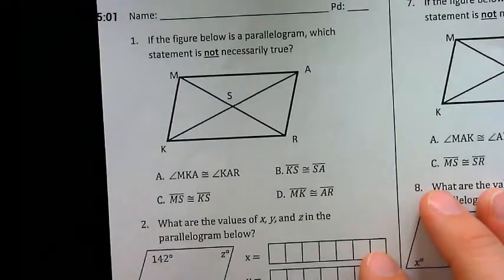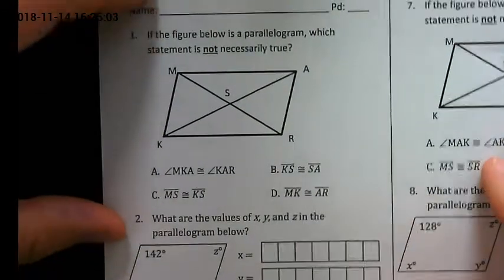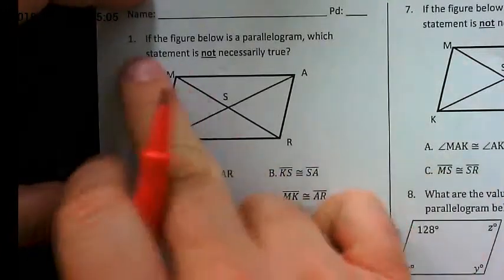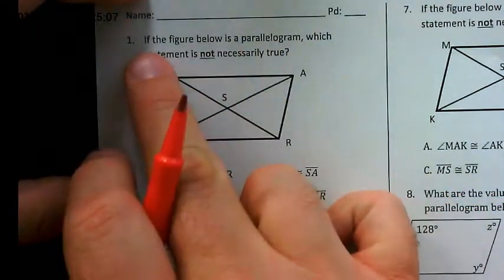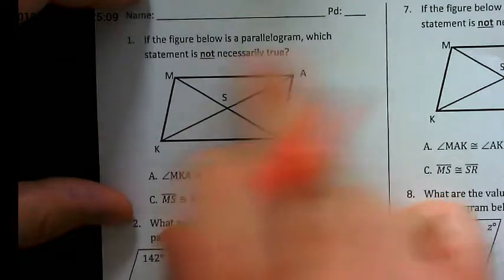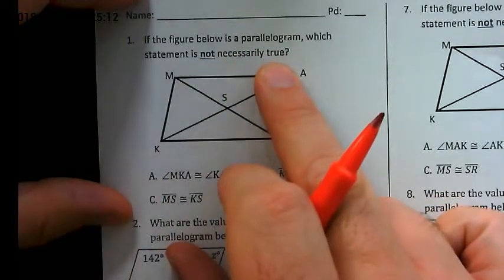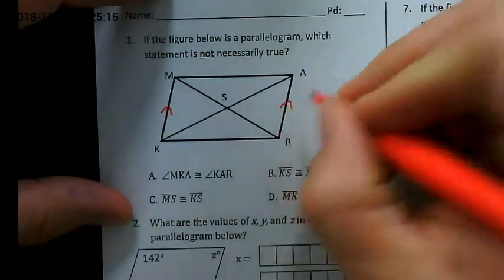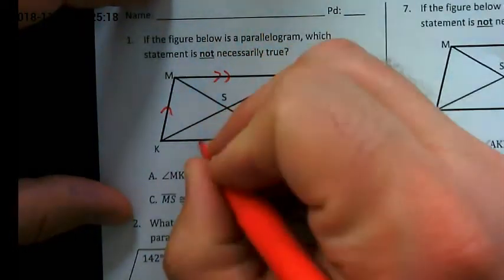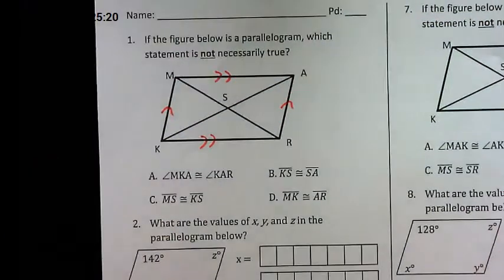All right. So now, on the next one, for number 1, it says in the figure below, if the figure below is a parallelogram, which statement is not necessarily true? So it being a parallelogram, the one thing that tells us by definition is that these sides are parallel. So I'm going to go ahead and mark those.